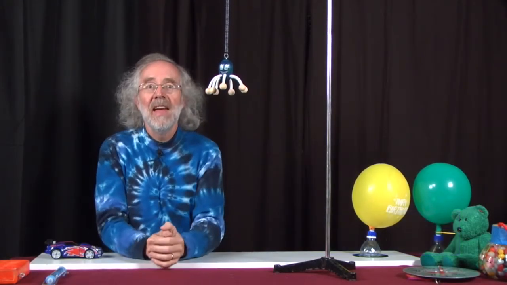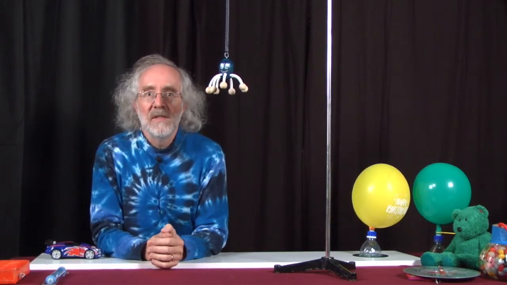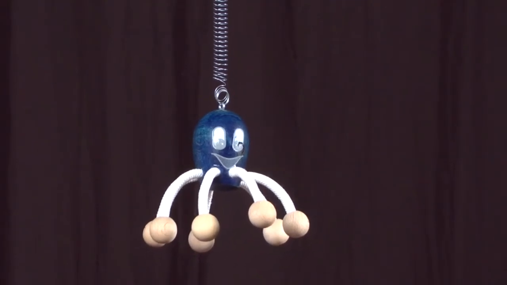We're going to start with a question today. I've got this octopus hung from a spring, and it's motionless. It's just sitting there. Question for you: what is the net force on the octopus? We'll give you some choices.